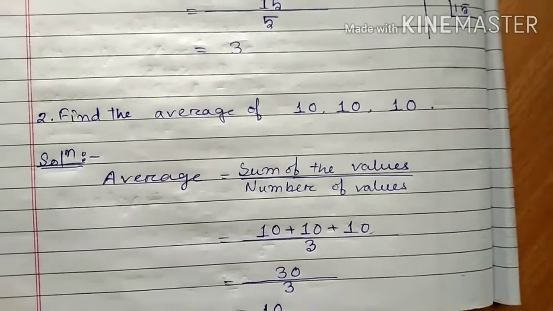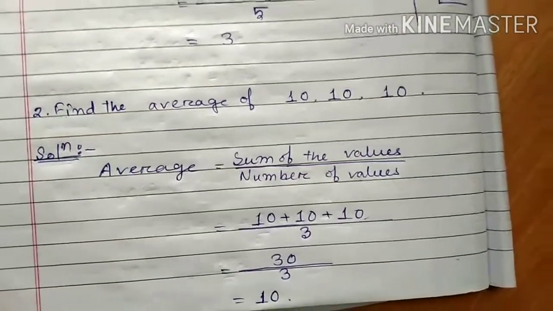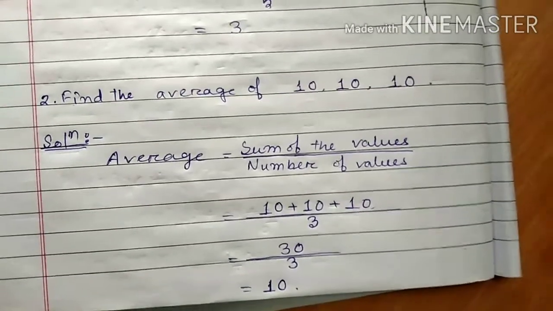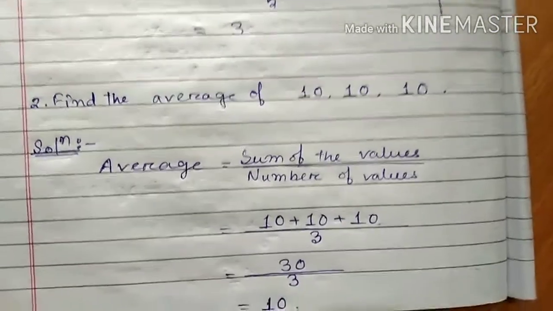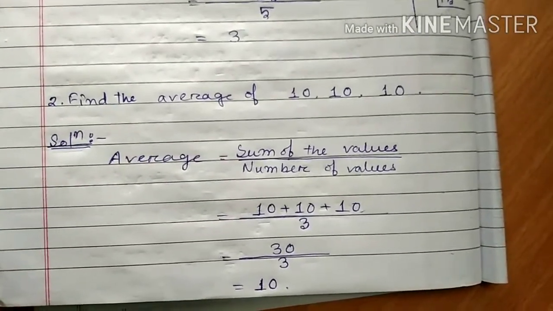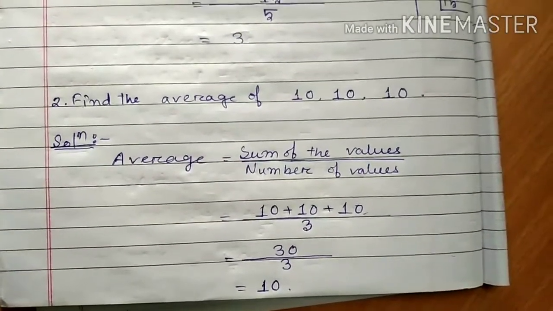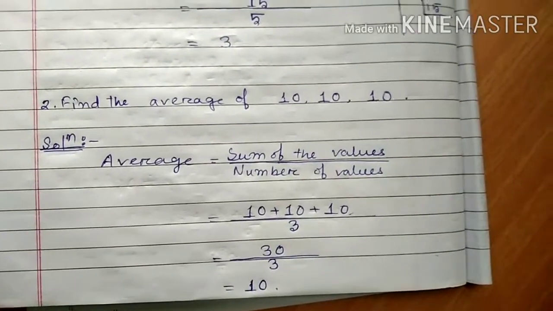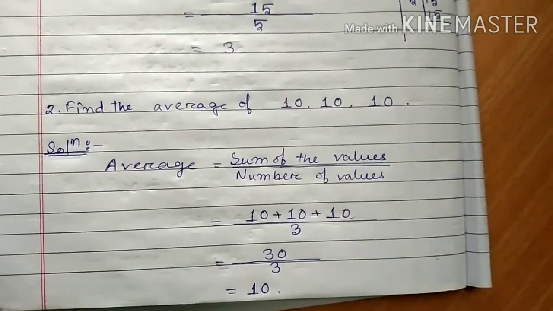Average means you can say aggregate. Okay, aggregate mark, or you can say mean of this mark. Okay, mean. So now let's discuss the example. Now we will discuss the exercise.